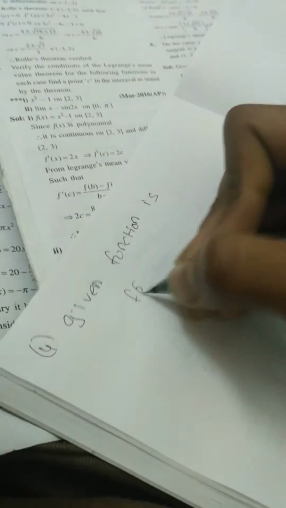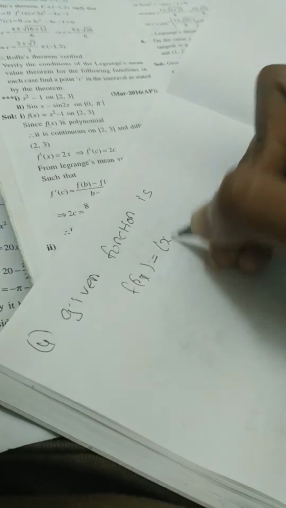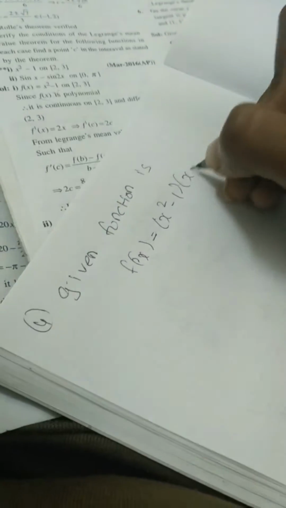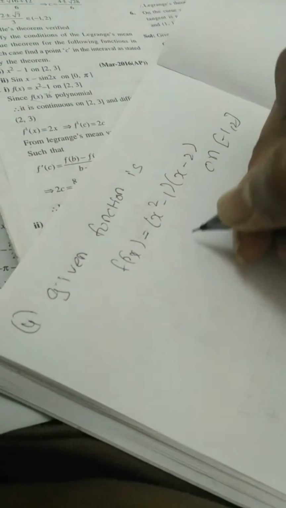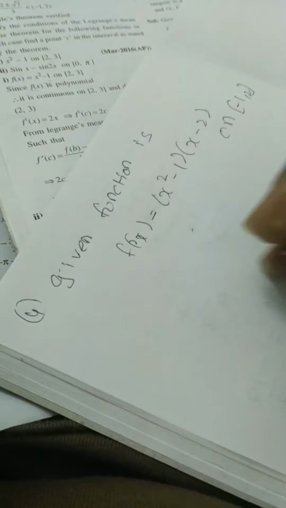Given function is f(x) = (x² − 1)(x − 2) on [−1, 2].